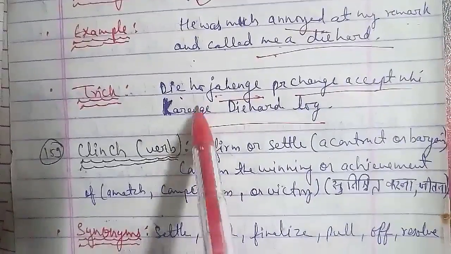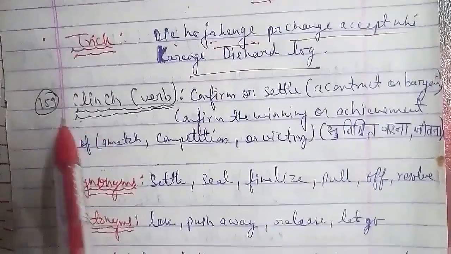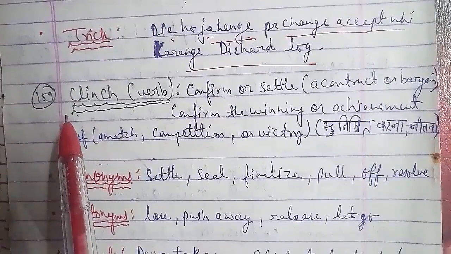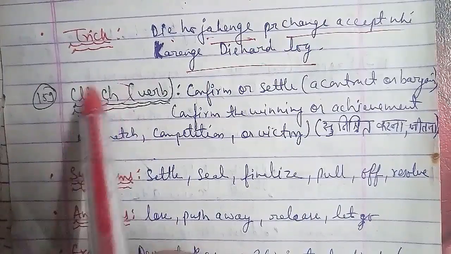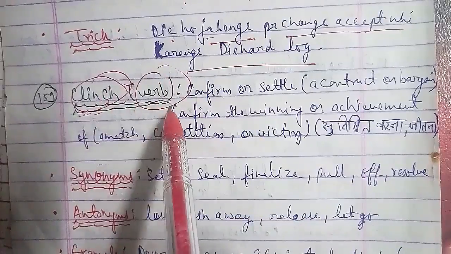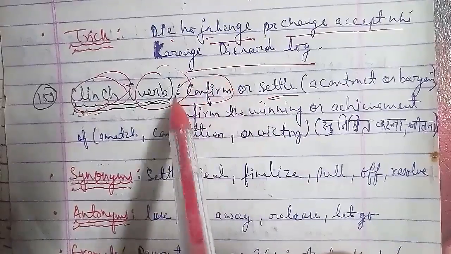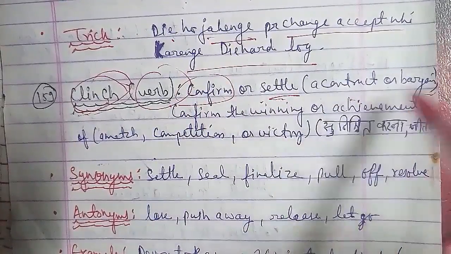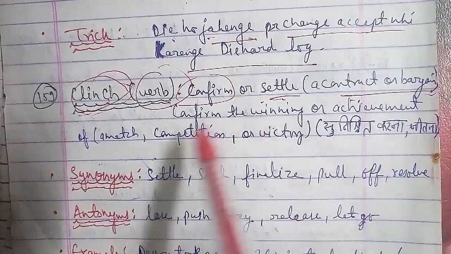Okay, the next word that we have, the 159th word, is clinch. The clinch word is used as a verb, and the meaning of clinch is confirm or settle: to confirm something or settle something, a contract or a bargain; confirm the winning or achievement of a match, a competition, or a victory.